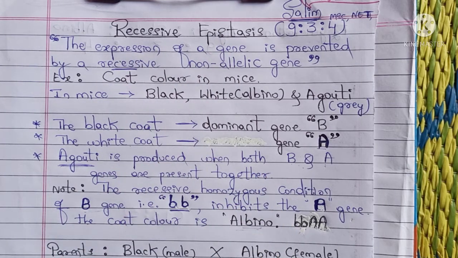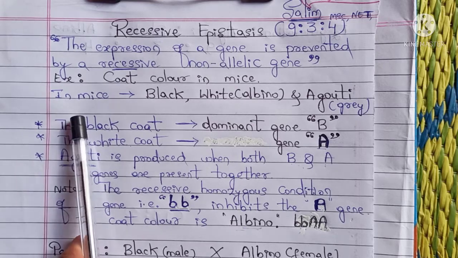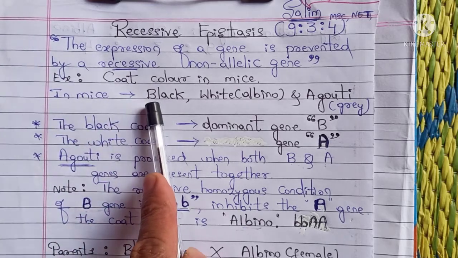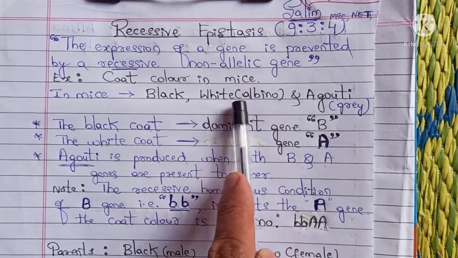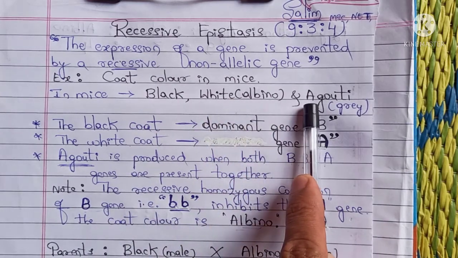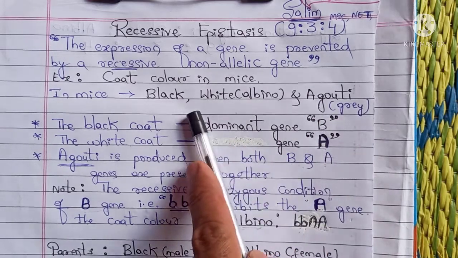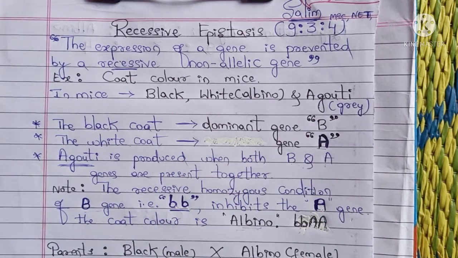Let us study in detail the inheritance of coat color in mice with respect to recessive epistasis. We know that in mice there are three important coat colors: black, white, which is also called albino, and agouti, nothing but grey color. These are the three varieties of coat color in mice.